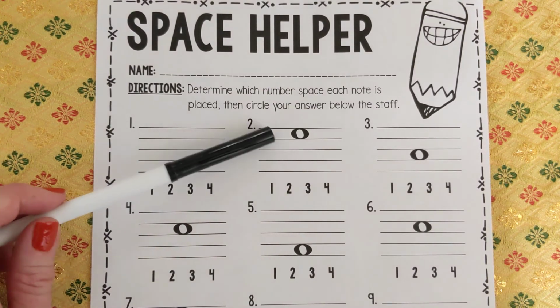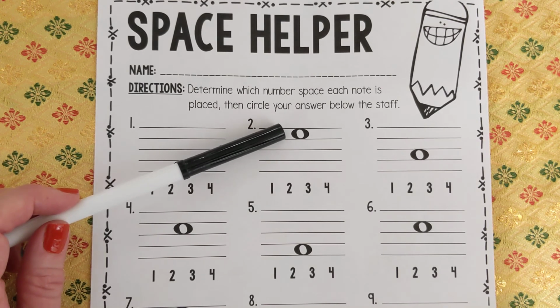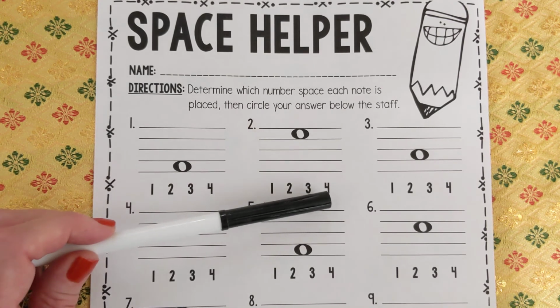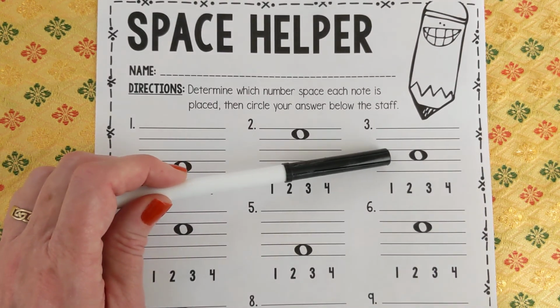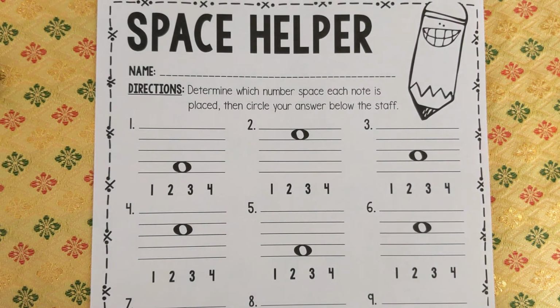First, second, third, fourth. That is the 4th space. That note's on the 4th space. And what about this one? The second space.